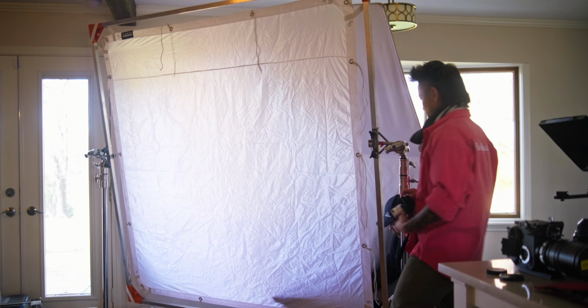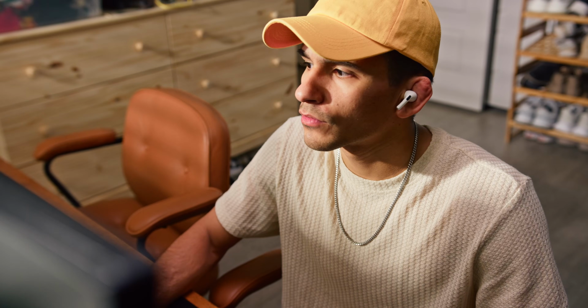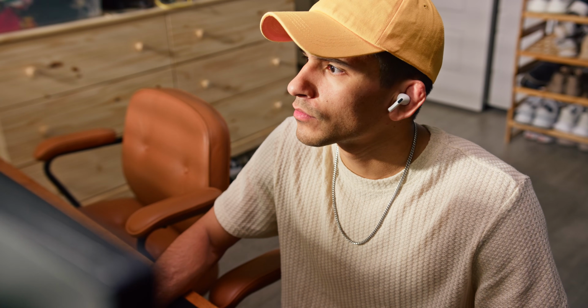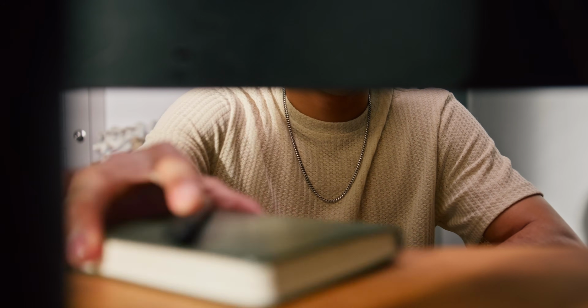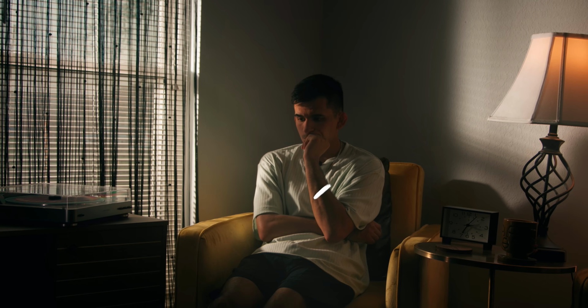In any naturalistic setting, you either have a large amount of sunlight spilling into the room, or house lights on, a lamp, the TV on. Typically, there's some kind of practical or ambient light in the background. So in order to recreate this in your scenes, you have to be intentional about it.